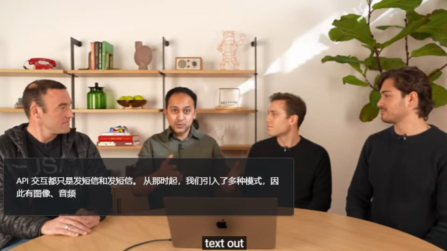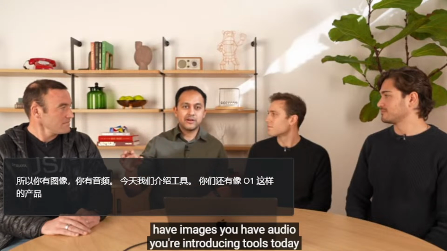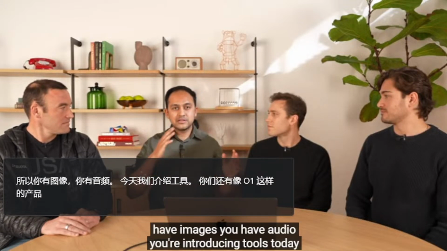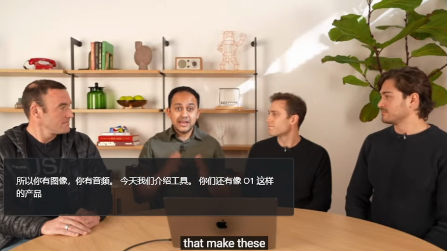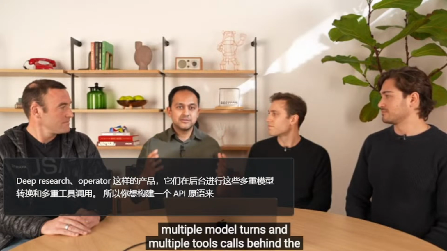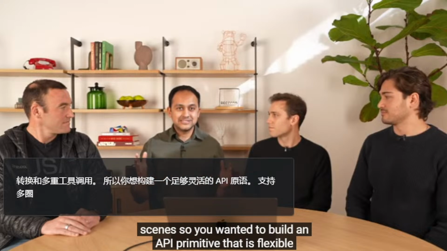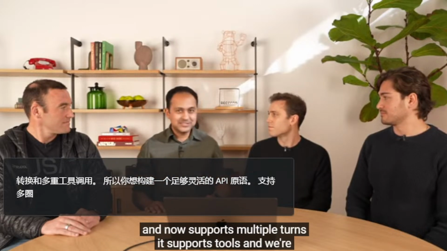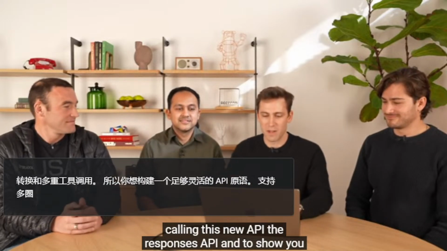We're introducing tools today. And you also have products like O1 Pro, Deep Research, Operator that make these multiple model turns and multiple tool calls behind the scenes. So we wanted to build an API primitive that is flexible enough. It supports multiple turns. It supports tools. And we're calling this new API the Responses API. And to show you the Responses API, I'm going to hand it over to Steve. Cool. Let's go ahead and take a look at the Responses API.